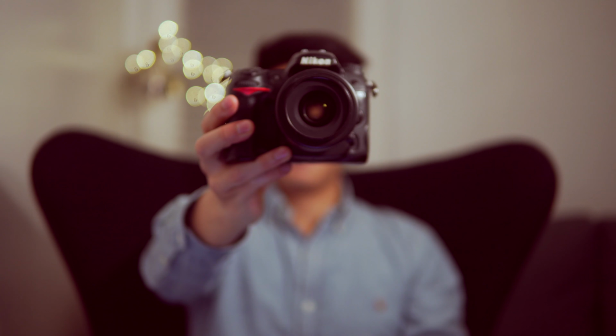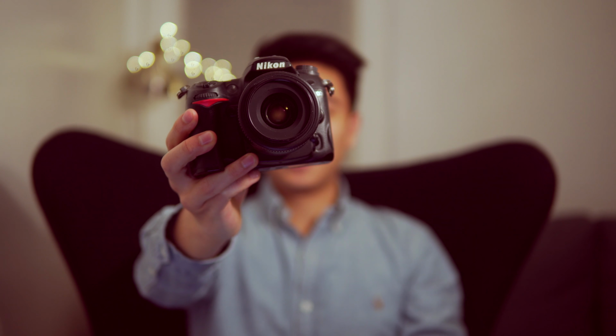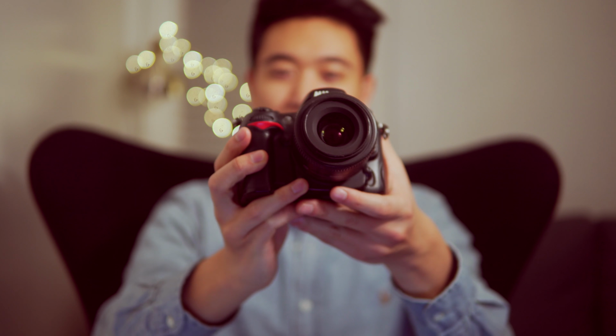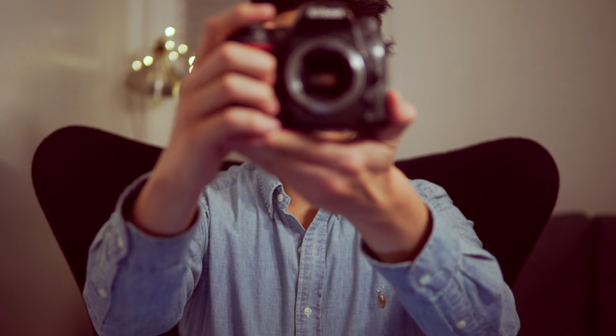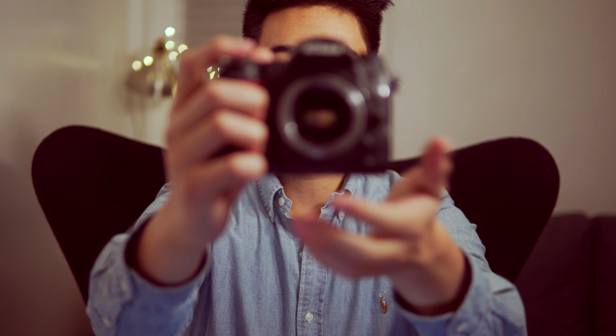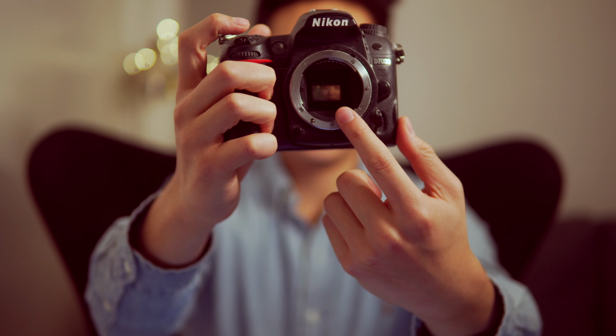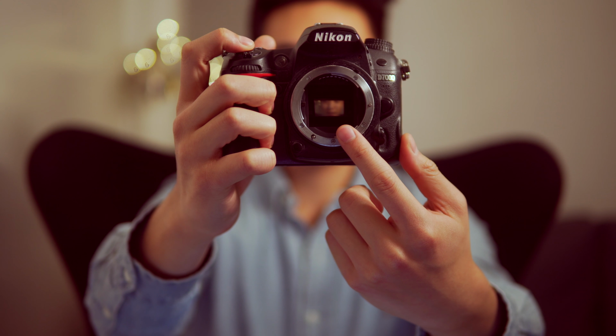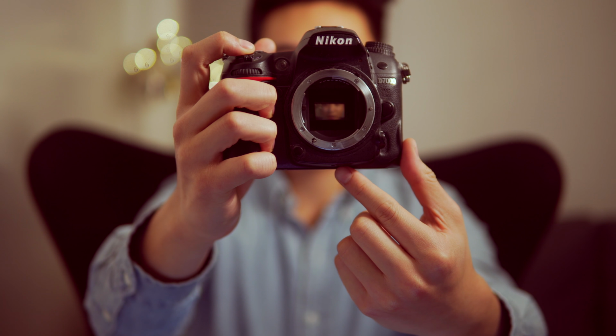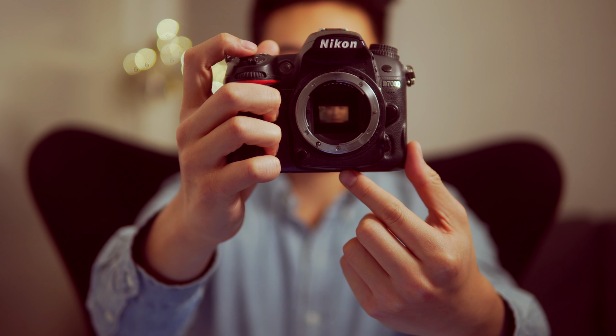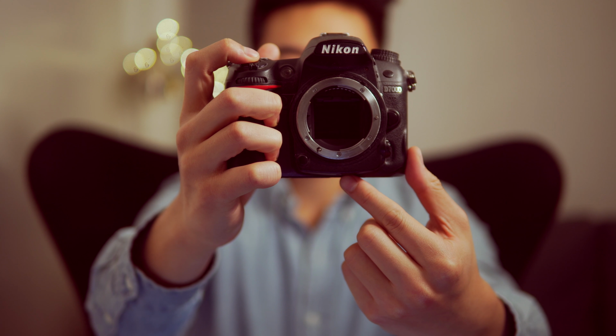So I have an older model of a Nikon DSLR here, and let's open it up and see what's inside. So let's take the lens off. I remember how to do this. Okay, so you can see here that there's a shutter, and whenever I hit the shutter button, it moves up and leaves the sensor behind it exposed.